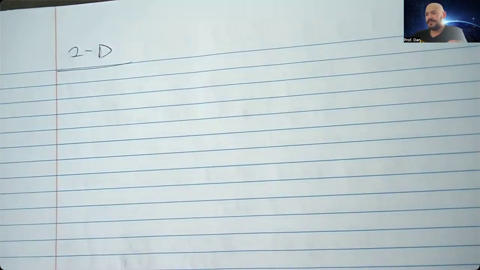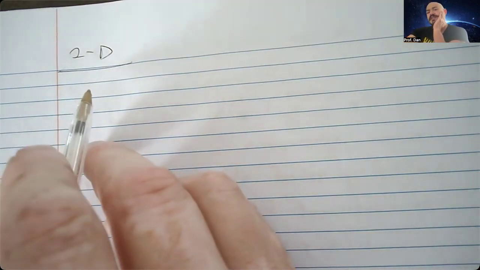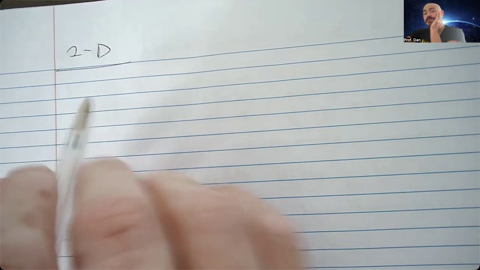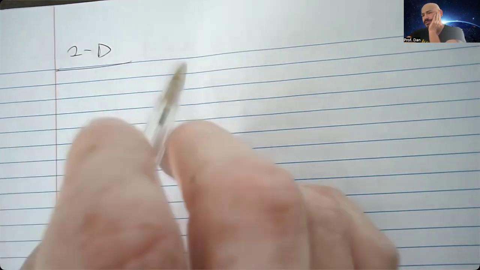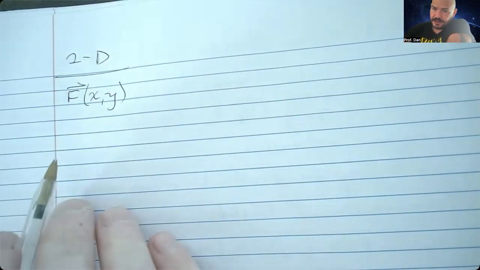So if I look at a two-dimensional vector field, one way that I can test if a vector field is conservative is I can look at the partial derivatives of the components and see if they're equal to each other. So let's say that I have some vector field in two variables.